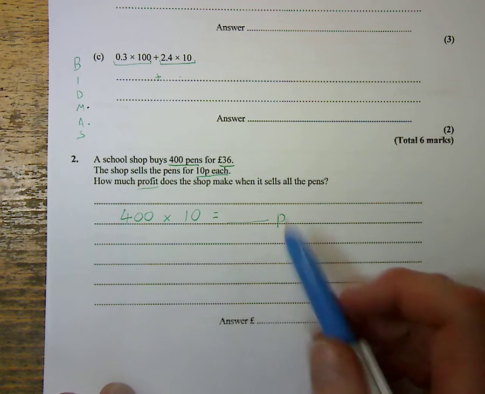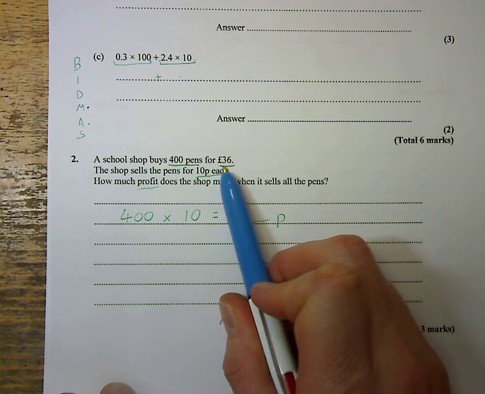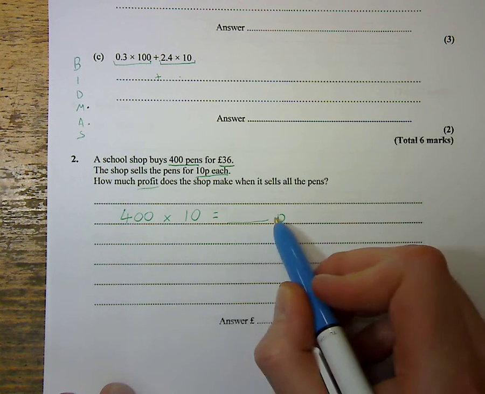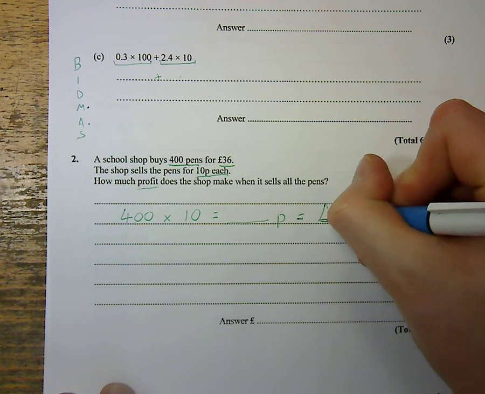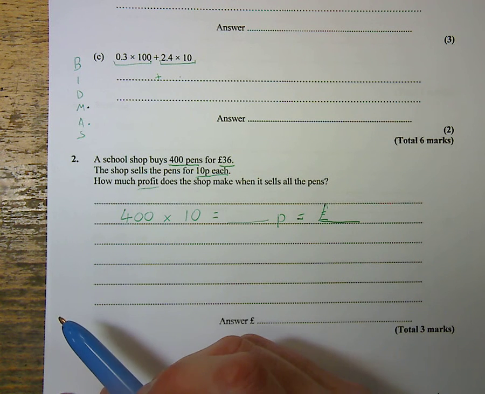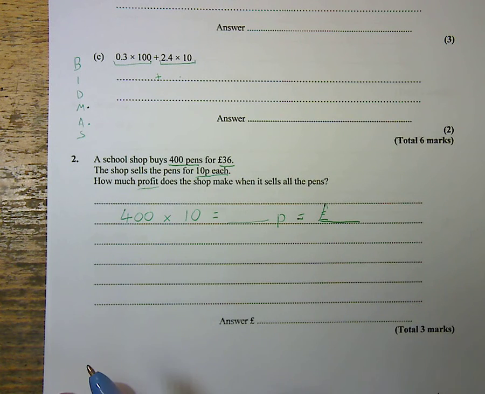Okay, you can see that we're trying to work out for pounds and the answer is in pounds, so we'll need to change this pence into a certain amount of pounds first. Then to work out the profit, we want to see the difference between the money we've made and the money we've spent.